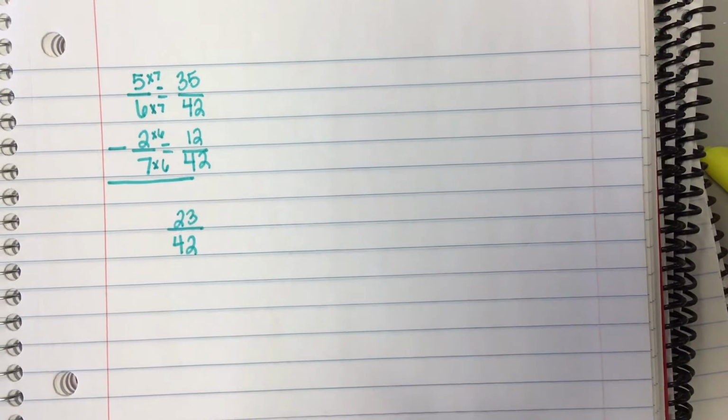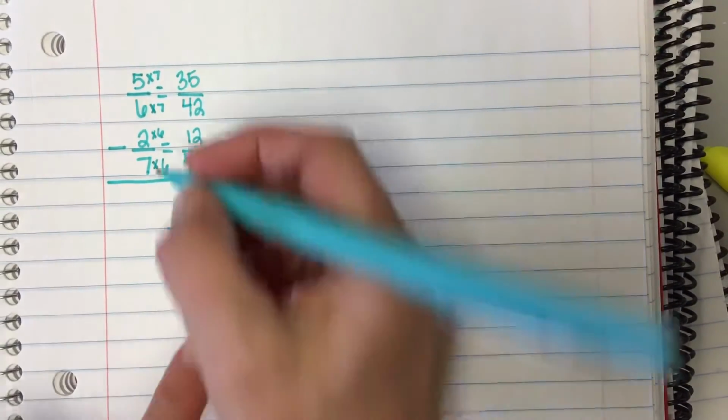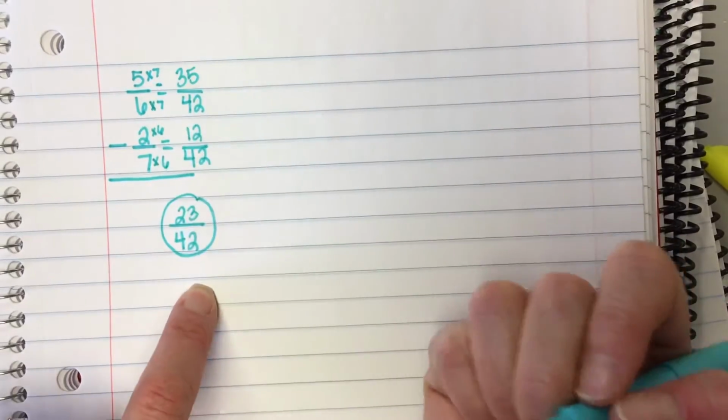Nolan? So you know it can't be divided by 2, so it can be divided by... No, 23 is a prime number. So it's prime. It's just 1 and 23, nothing else. So that is in simplest form. So we're done.